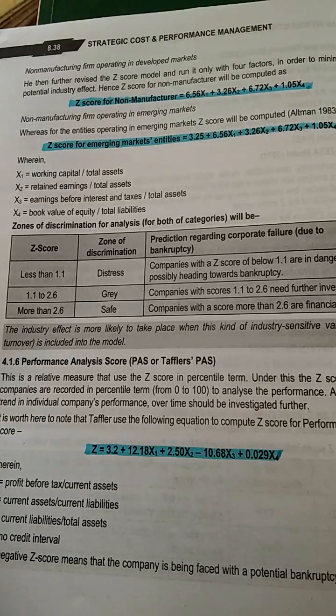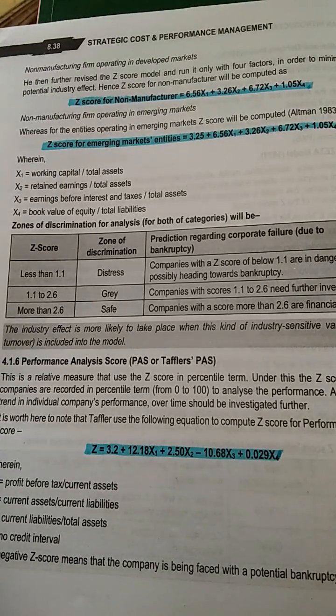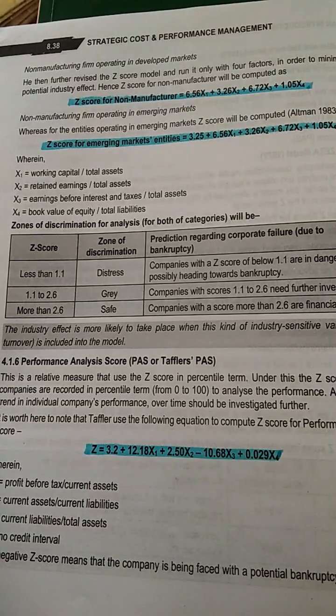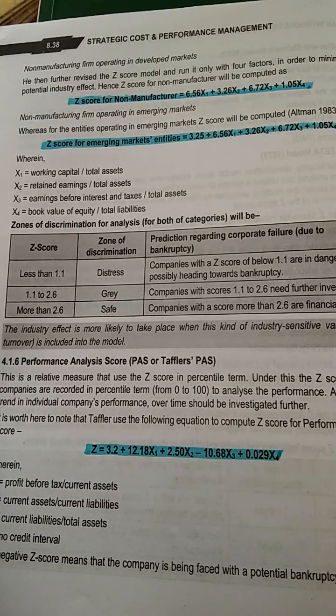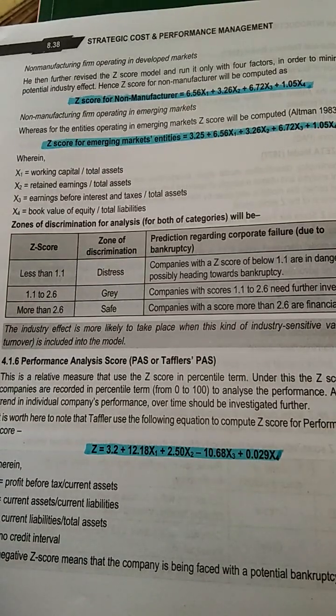If the z-score is less than 1.1, the firm is facing distress, it is in danger and possibly heading towards bankruptcy. If it is between 1.1 and 2.6, it is in the gray zone and the company needs further investigation. And if it is more than 2.6, it means it is safe. Companies with a score more than 2.6 are financially sound.